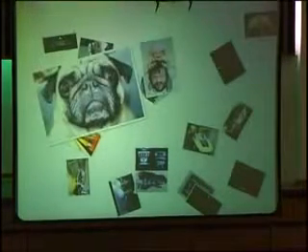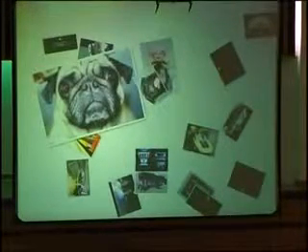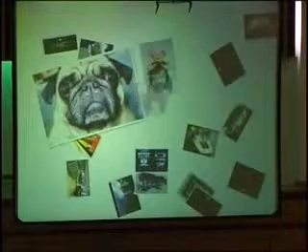I can move images around, rotate them, scale them. That's Clint. I'll find Arnold. This one's Arnold. Oh, see, it's pretty good.